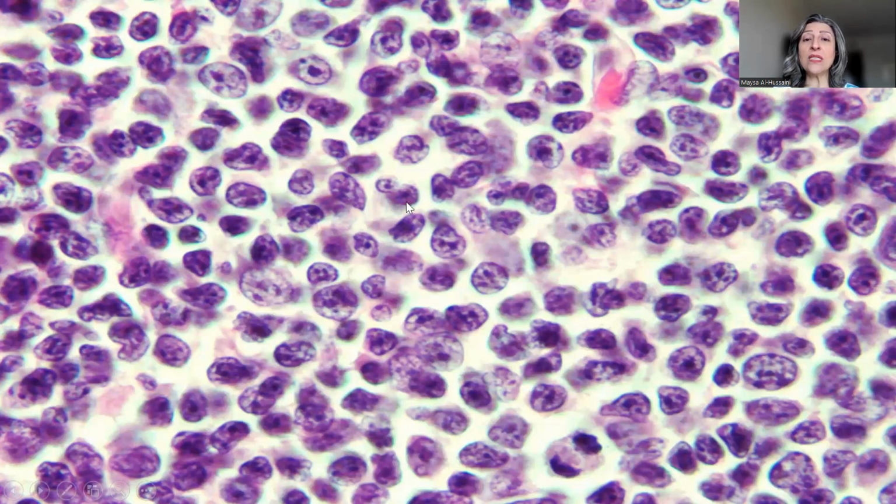The smaller cells, the cleaved cells without a prominent nucleolus with condensed chromatin, this is the typical appearance of the centrocytes. So we have a mixture of centrocytes and centroblasts in the absence of easily identifiable mitotic activity, as well as in the absence of tingible body macrophages. This is the typical composition of a low-grade lymphoma.